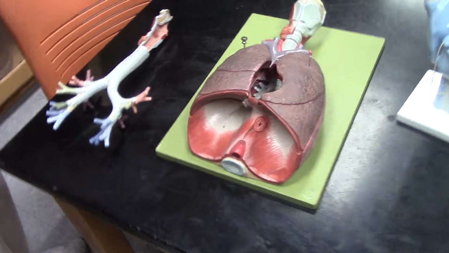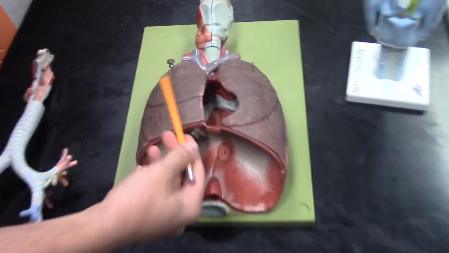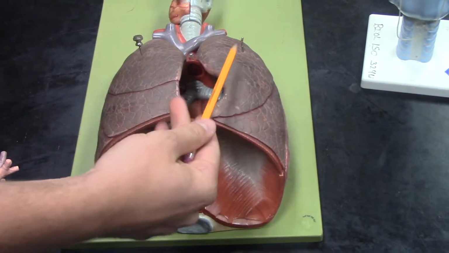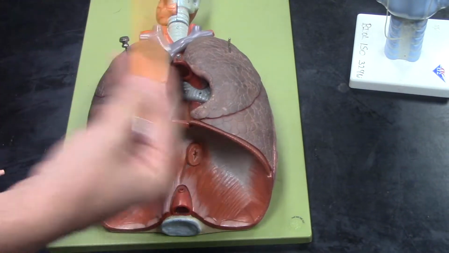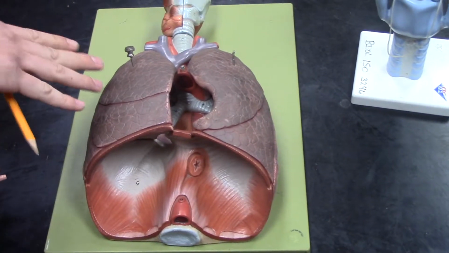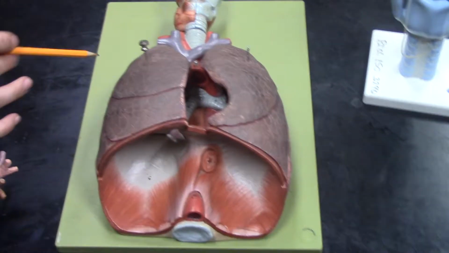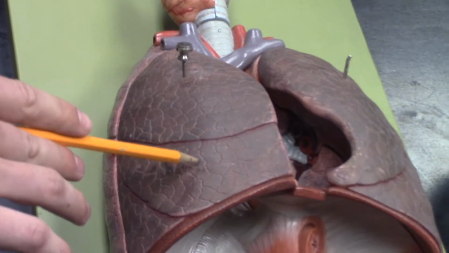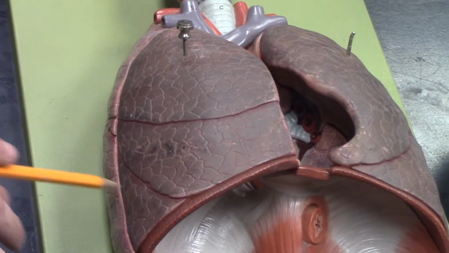Alrighty, we're going to go over the lungs here first. They're the primary organs of your respiratory system. They function in the transfer of oxygen and carbon dioxide to take in oxygen and expire carbon dioxide. Over here we have the right lung. The right lung has 3 lobes: the superior lobe, the medial lobe, and the inferior lobe, which is down here.